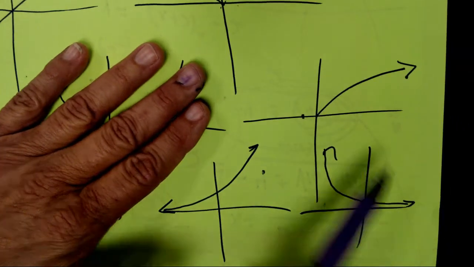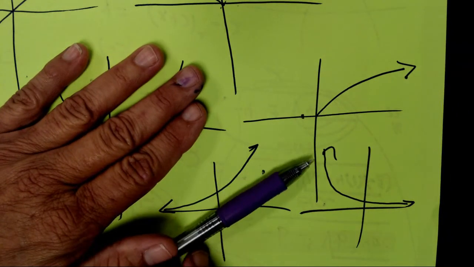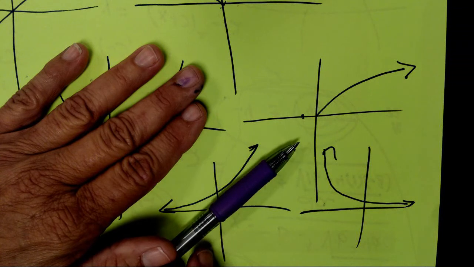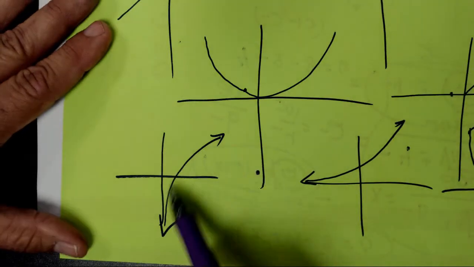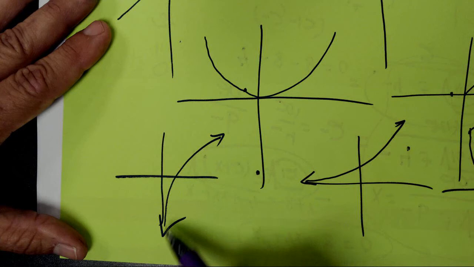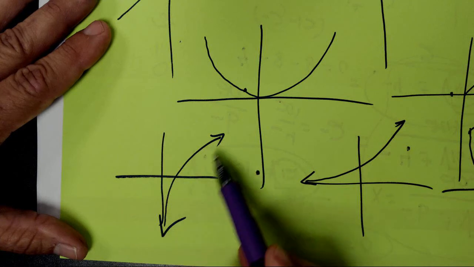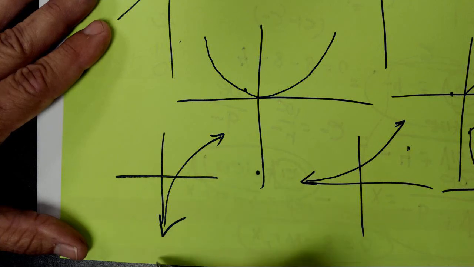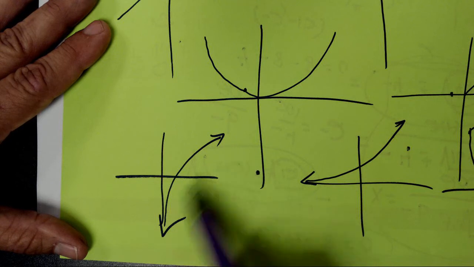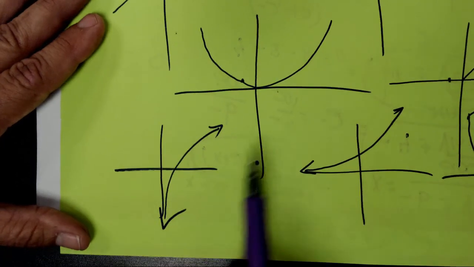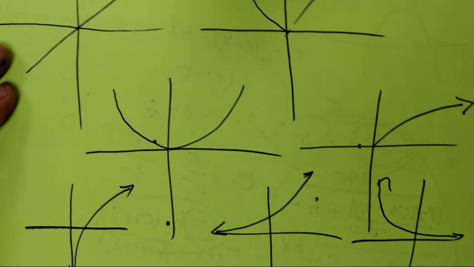Then we talked about inverses. So if I take that exponential and flip it over the line y equals x, my graph is going to look like this, and that is going to be, what's the inverse of exponential? Can anybody remember? Starts with an L. Log. The log.